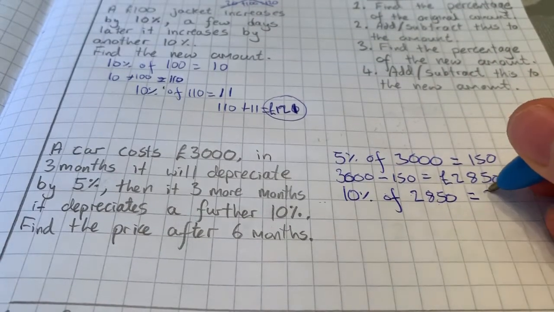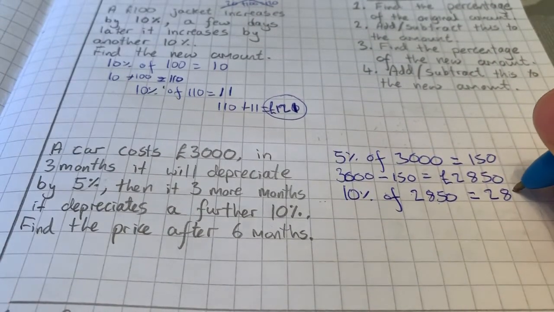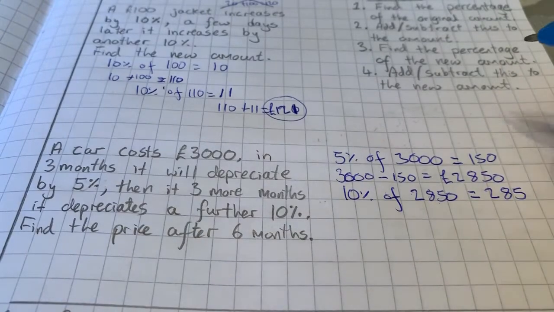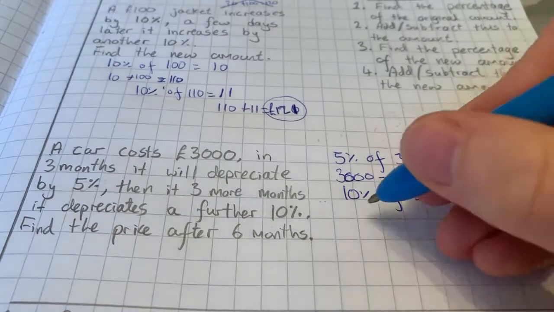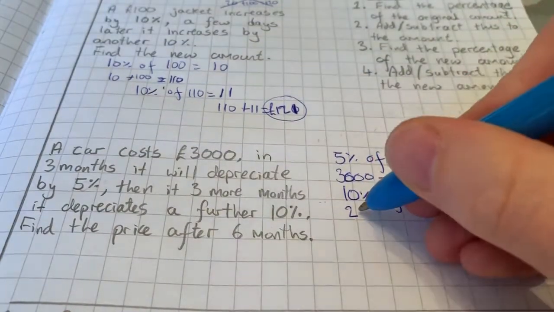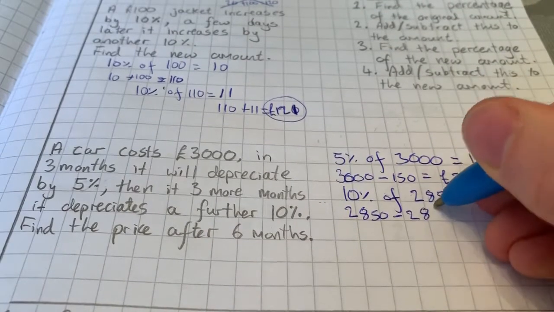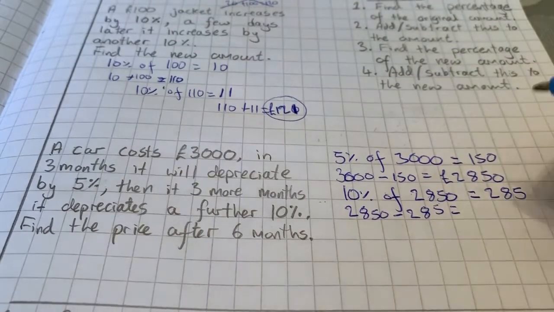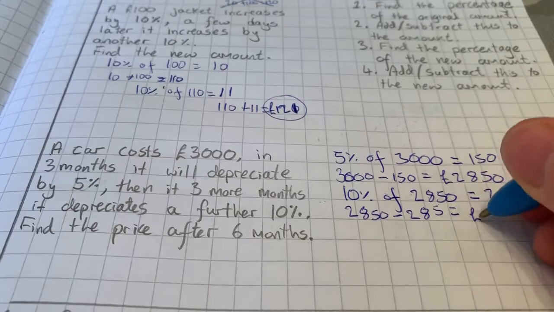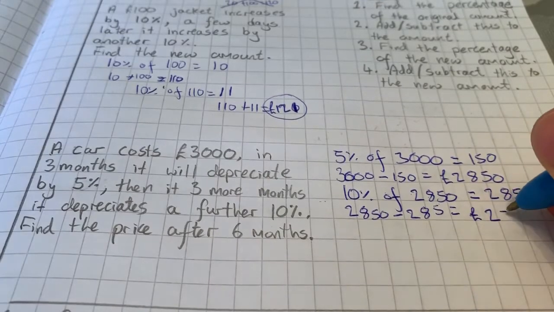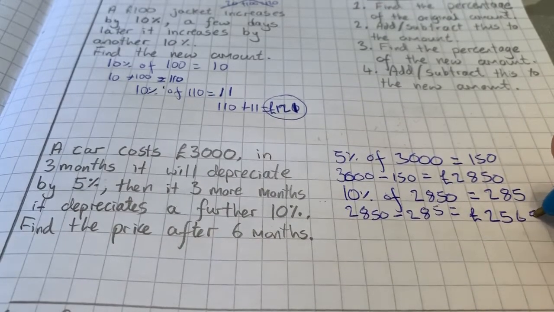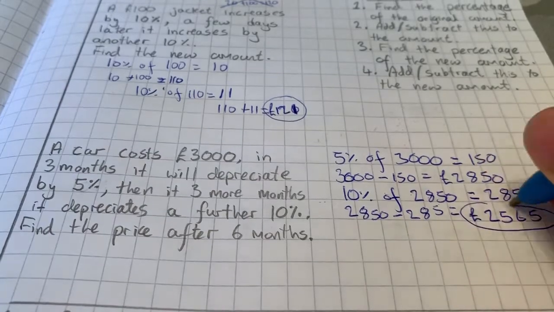So if you do that, you should get 285. And as it's going down, we have to subtract this. So 2,850 minus 285, and that should give you, or does give you an answer of 2,565. So that's the final answer.